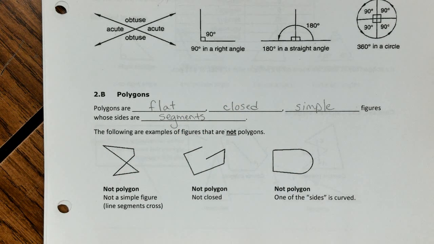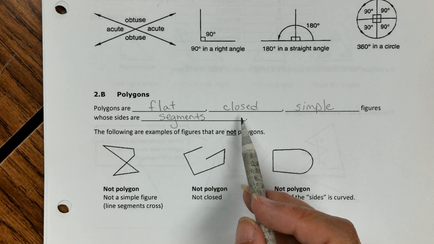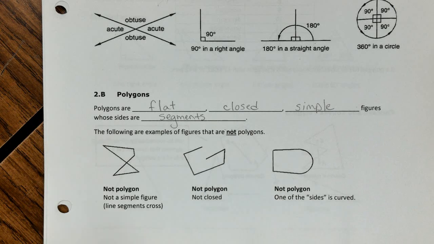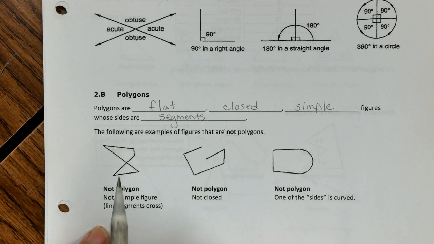Okay, they're flat, they're in a plane. You can draw them on a piece of paper. They're closed. So if you were in Paint and you're filling the shape, it would stay inside because there's no gap. Simple, I'll show you an example of not simple right here.